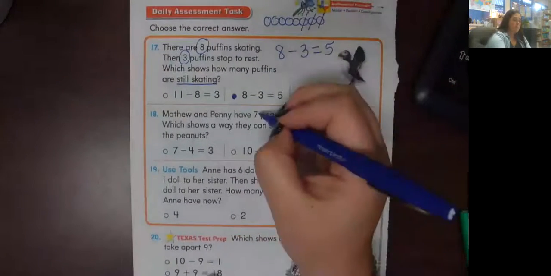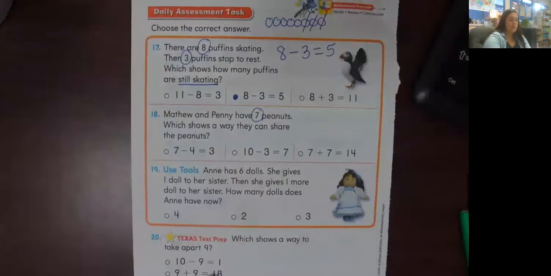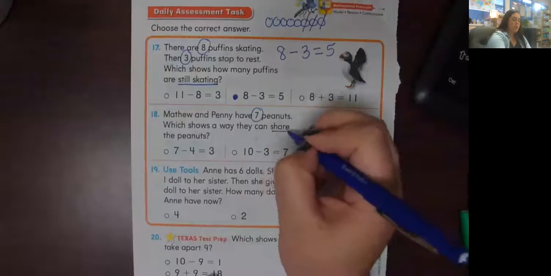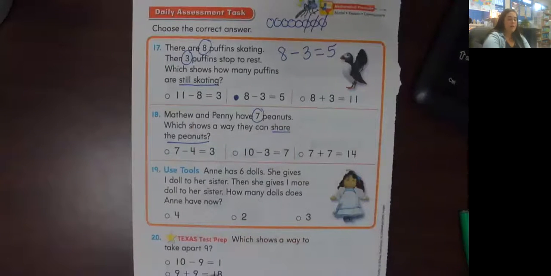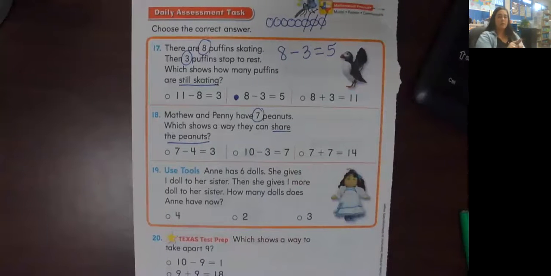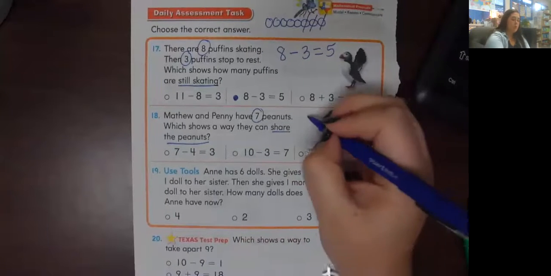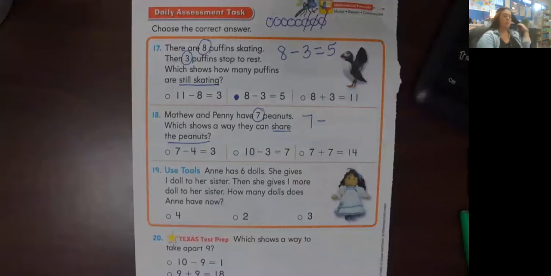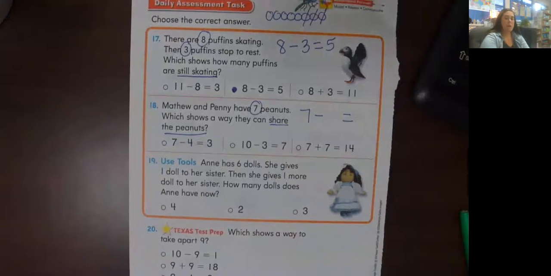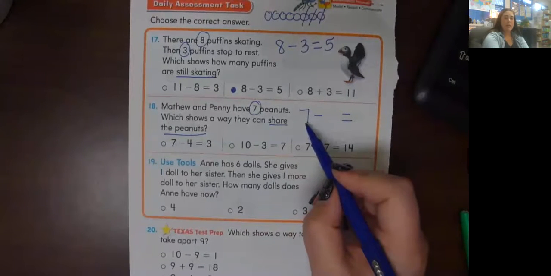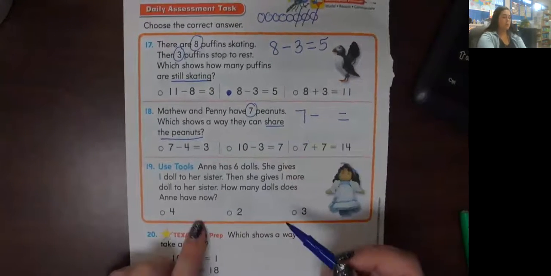Next one says, Matthew and Penny have 7 peanuts, which shows a way that they can share the peanuts. So we want to see a way that we can subtract when we only have 7. So we have to subtract 7 to where we have 2 numbers that equal 7. Okay, so 7 minus a number equals something. So we know we're subtracting. We only have 7 peanuts to begin with. So which one shows 7 to begin with?